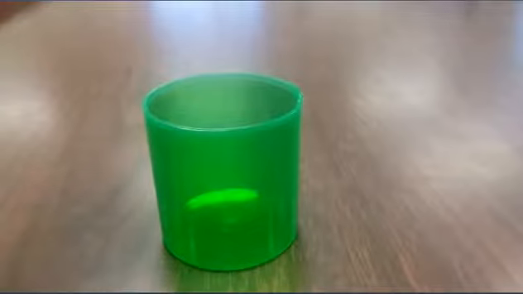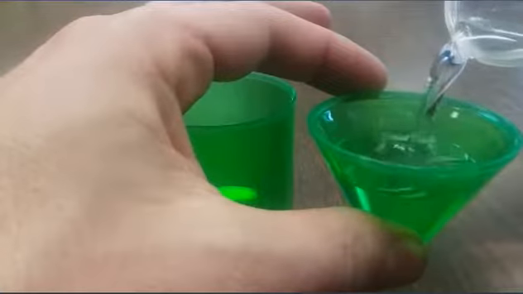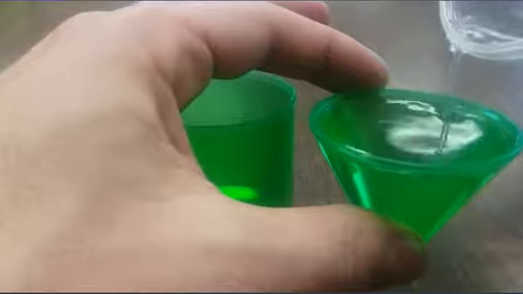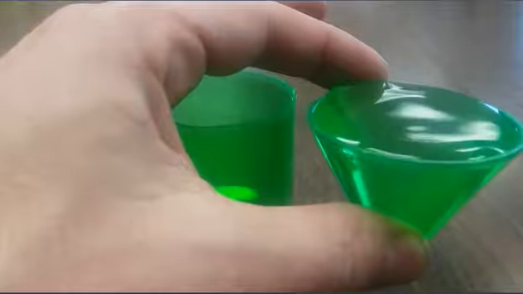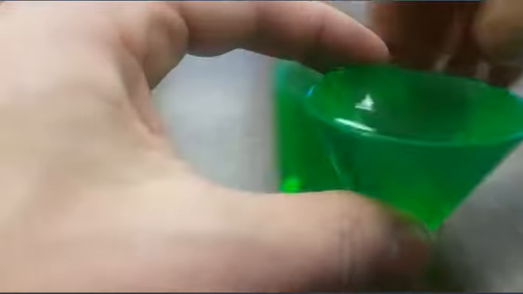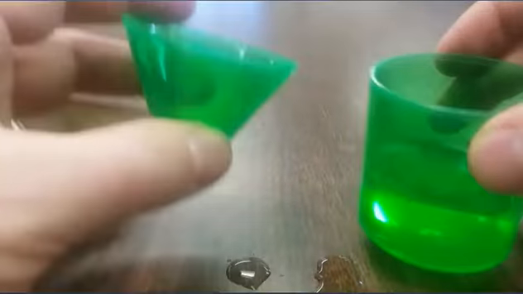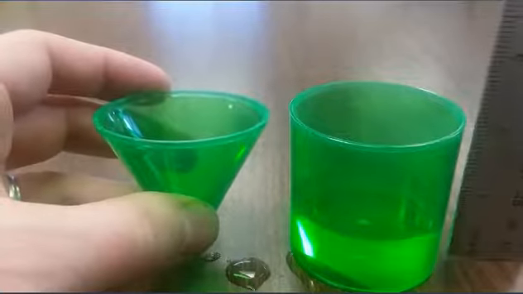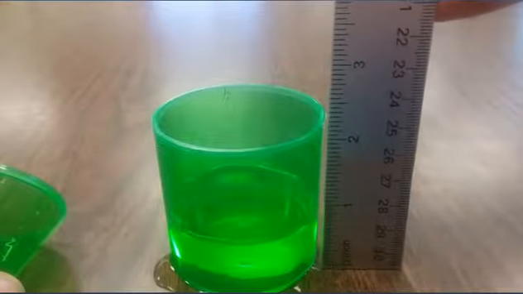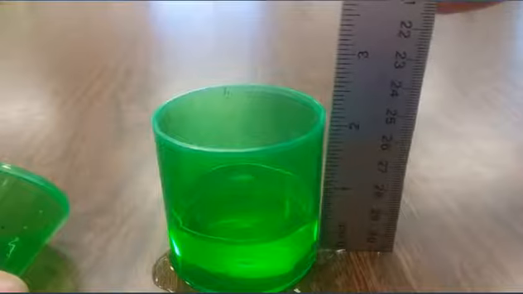And we can have a look at that. Fill this up. We can get a little more in there. There we go. All right, that's pretty full. Okay, and again, if we look at this, notice that's a little below halfway. That is also a third.